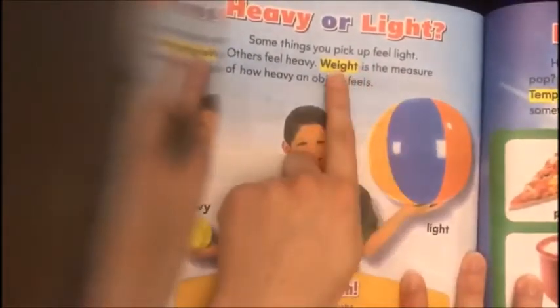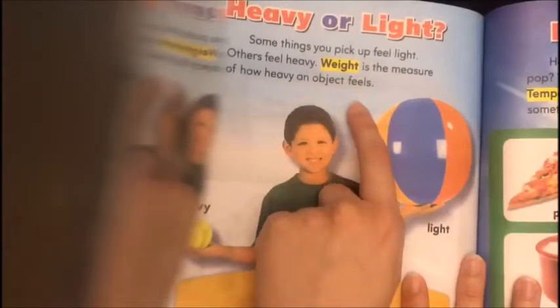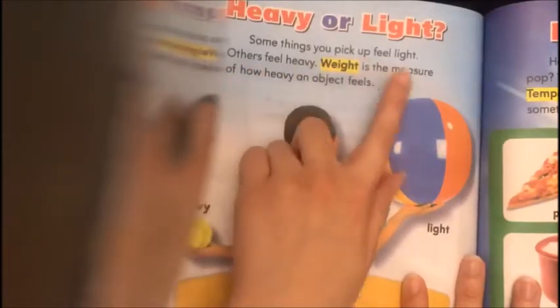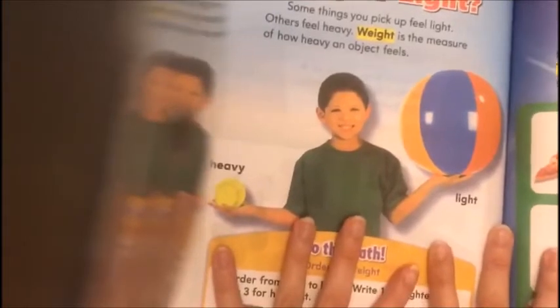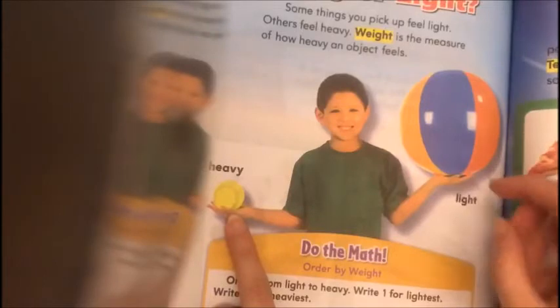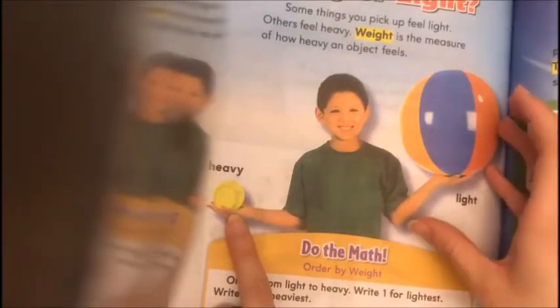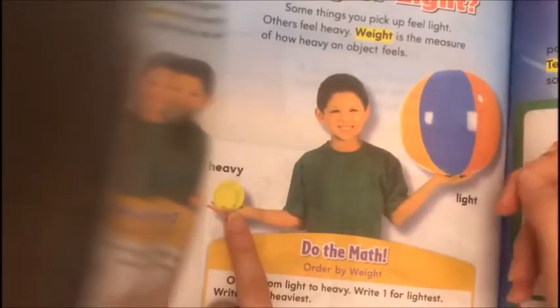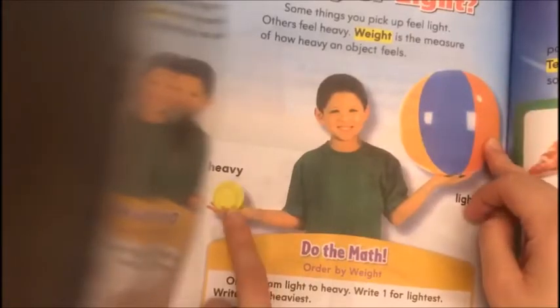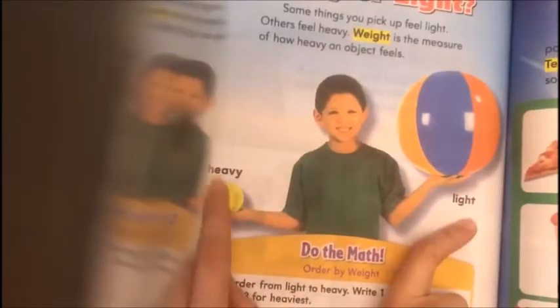So weight. Weight is the measure of how heavy an object feels. Repeat it together. Weight is the measure of how heavy something or an object feels. I don't know if you can see this picture over here, but we have two balls. We have this big ball and this small ball. Actually, this is a kind of balloon and this is a tennis ball. But what they're telling us is that this ball is light and this is heavy.